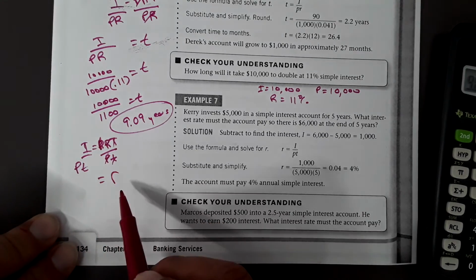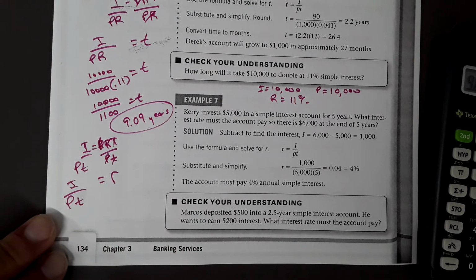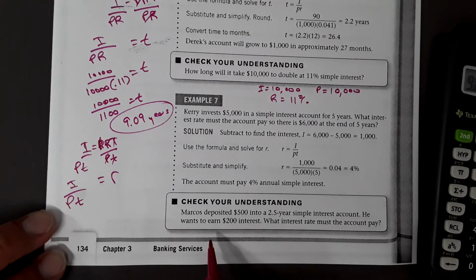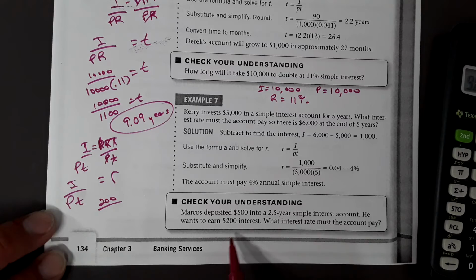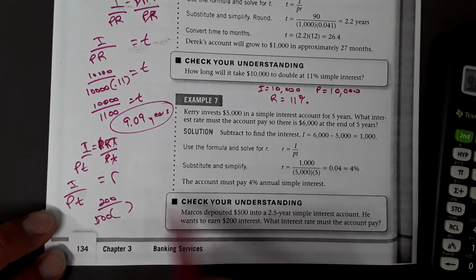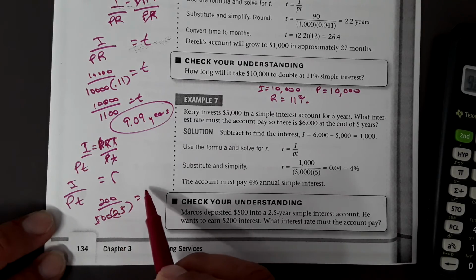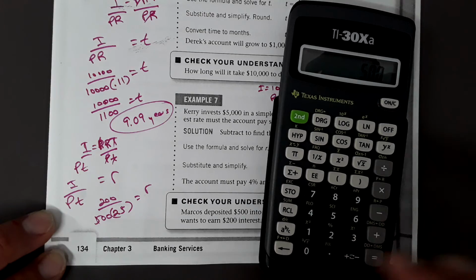And now I have the rate equals the interest divided by PT. Interest, he wants to earn $200 in interest. The principal was $500, what he started with, and the time was 2.5 years. So when I do all this math here, that's going to give me the rate.